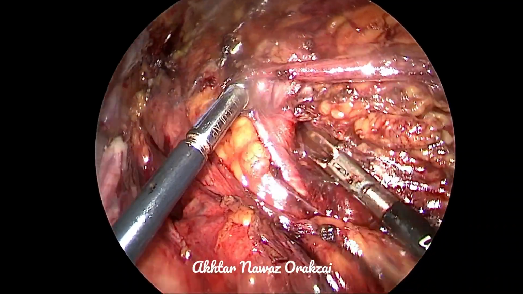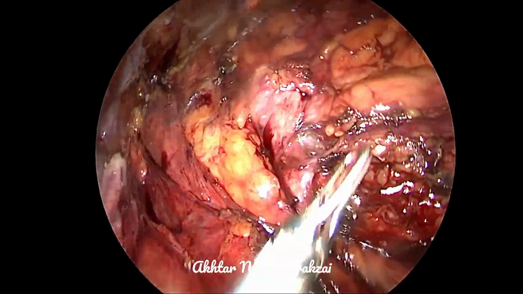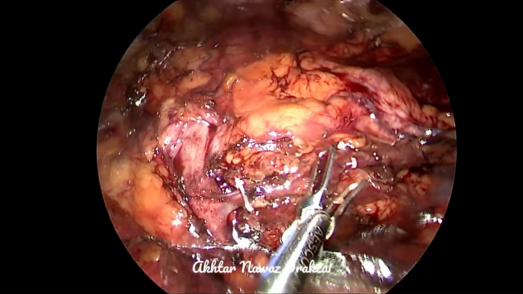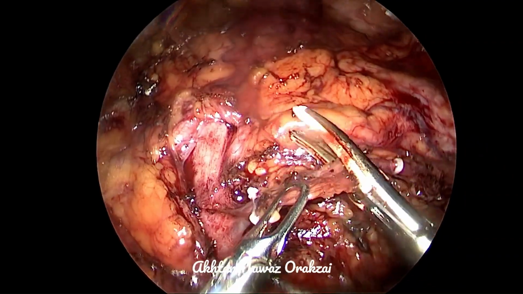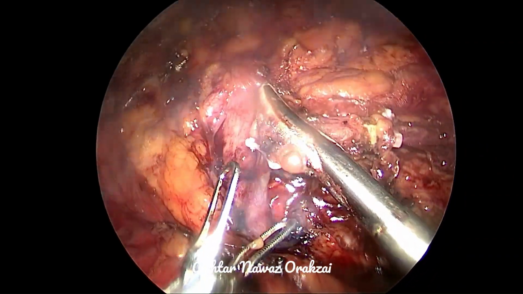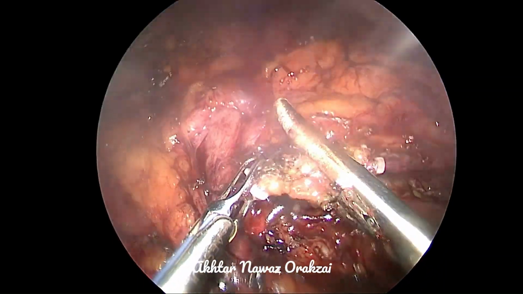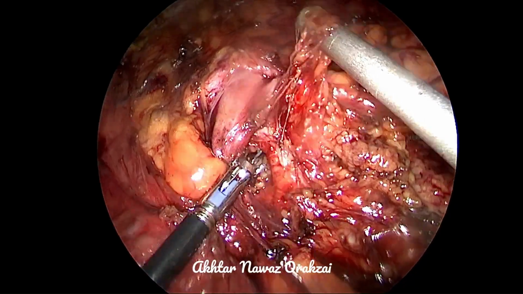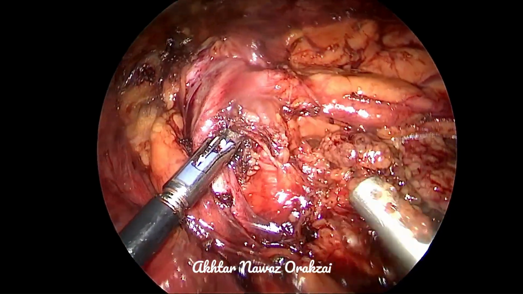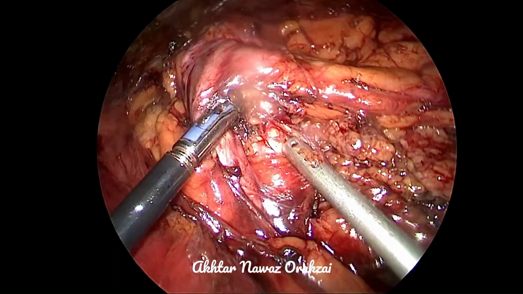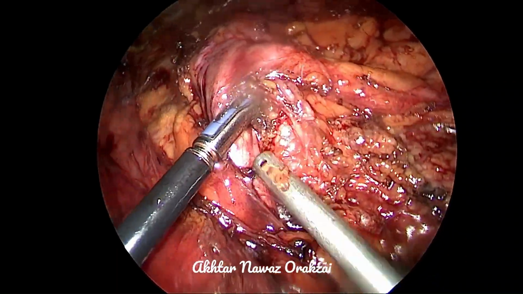However, with passage of time and experience, one can appreciate various tissues: vascular, venous and arterial tissues. You can differentiate between the fat and the lymphatic tissues. However, if you already have it in your mind that dissecting medial to the gonadal vein may bring you to the surface of the aorta, then the chances of injuries are very slim.